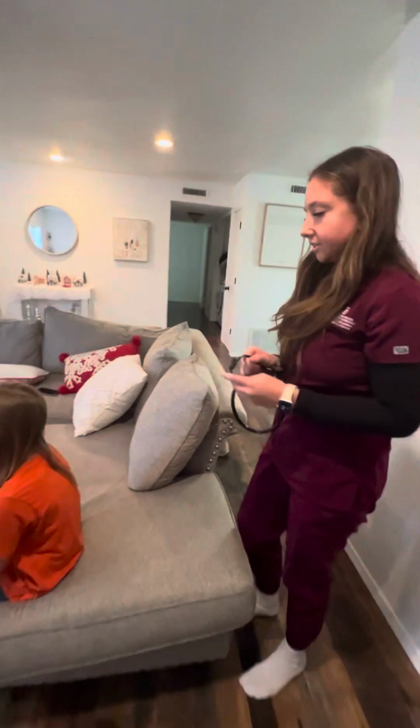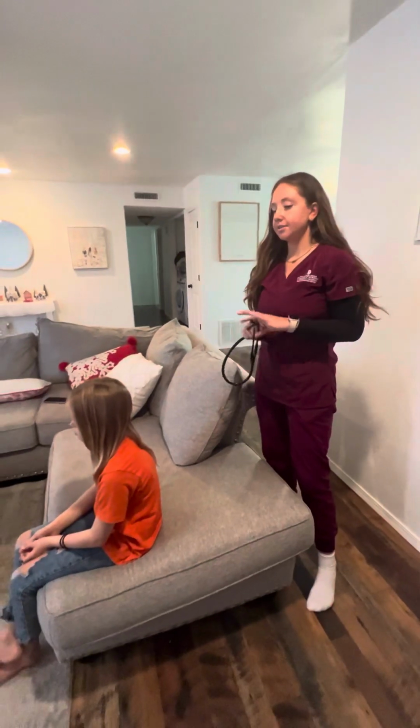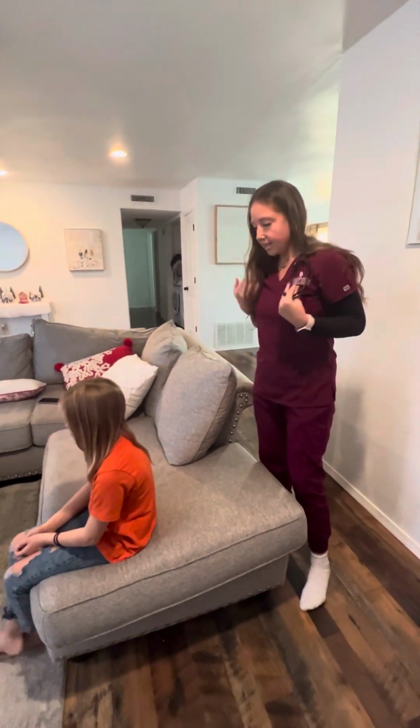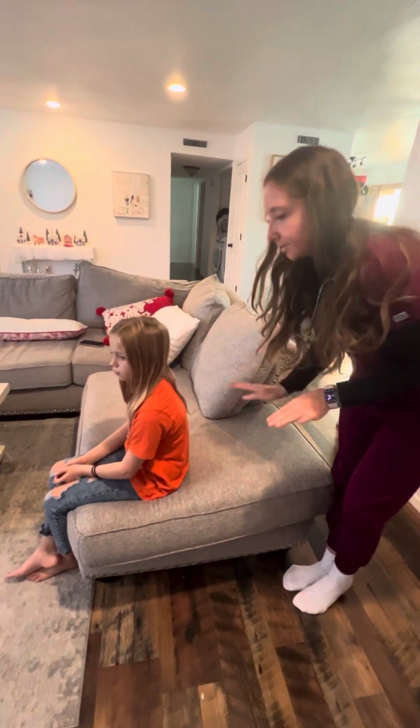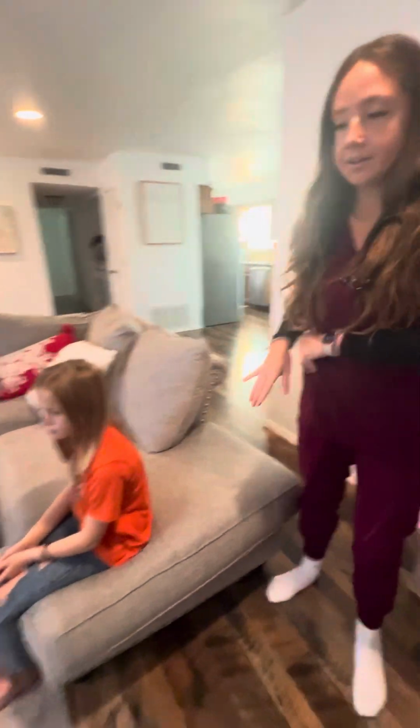Okay, there was no adventitious sounds noted and lung sounds were clear to auscultation. And then I'm just gonna check for the bony prominences on your back. Her skin is intact on her back.